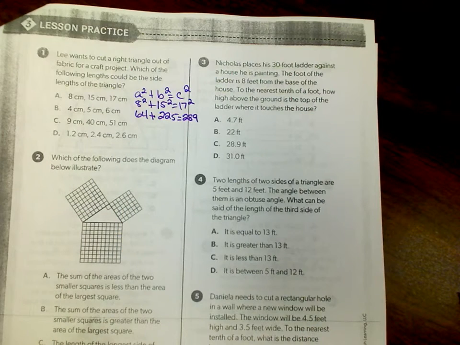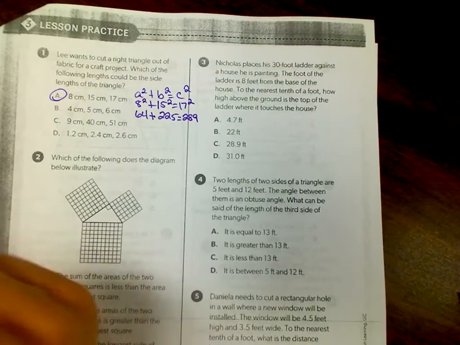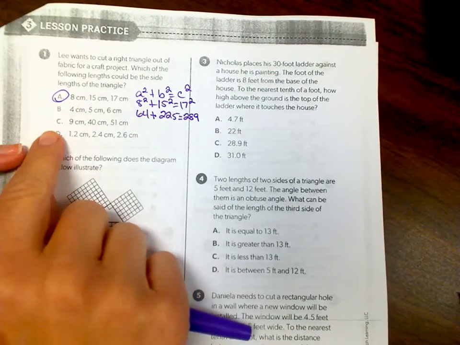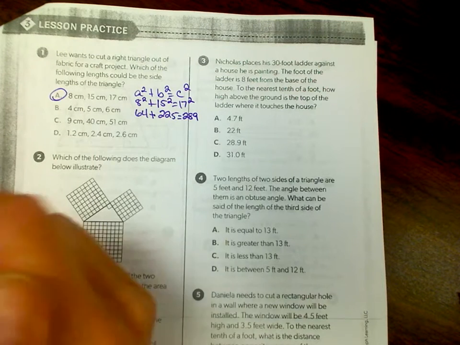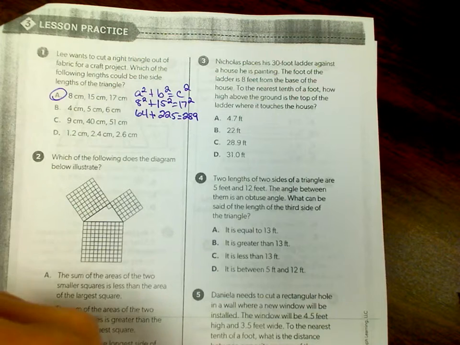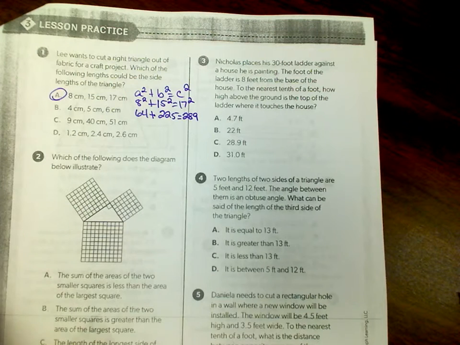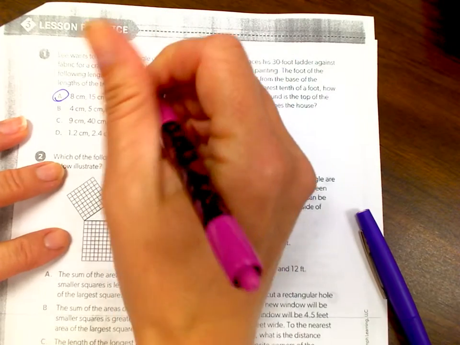And if you do that, you'll see that this one actually is your answer. Now, if you work all of these, you're going to find out it will not equal your C squared. Okay, so that's up to y'all if you want to work it out. We can quickly do it with the next one just to show you.